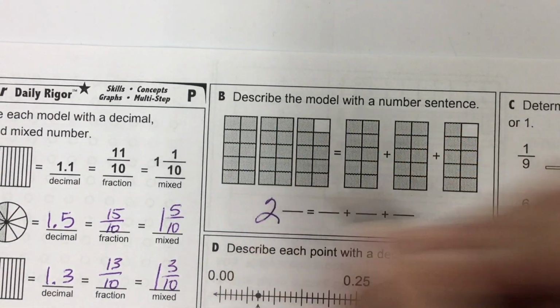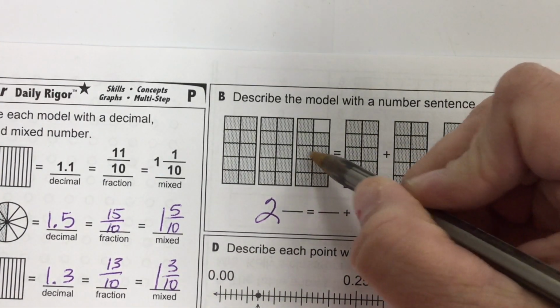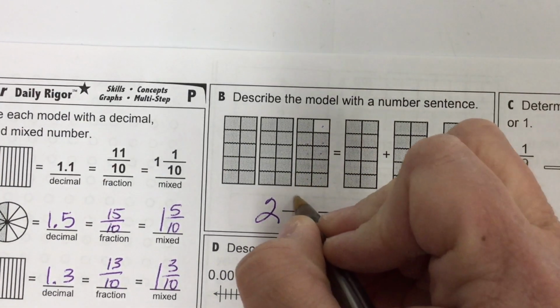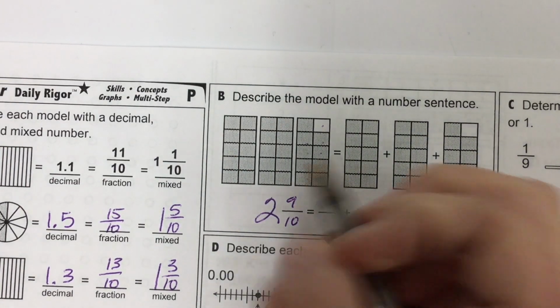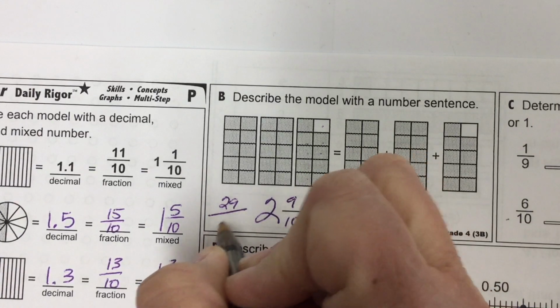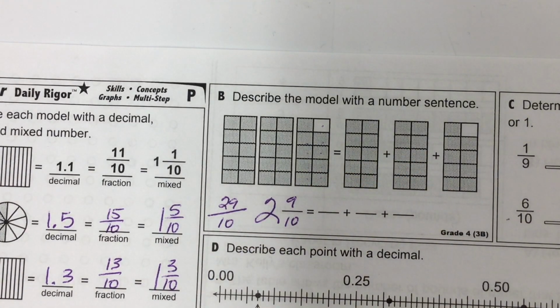So this is 2 wholes. There's 1, 2, 3, 4, 5, 6, 7, 8, 9, 10. So there's 9 tenths shaded. You could even say 10, 20, 30. You could say 29 tenths if you were looking at improper fractions.